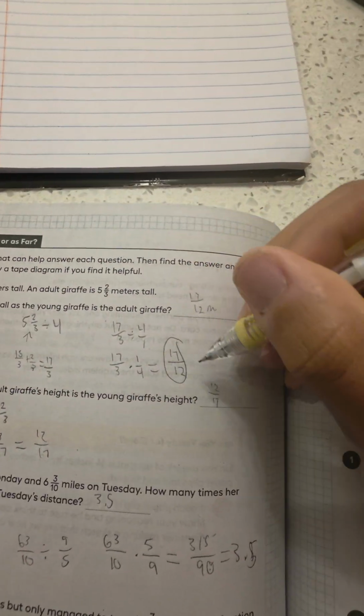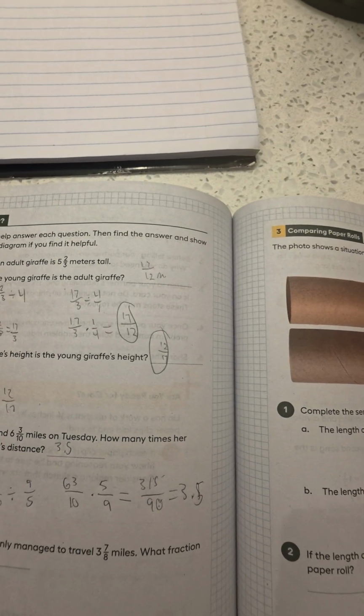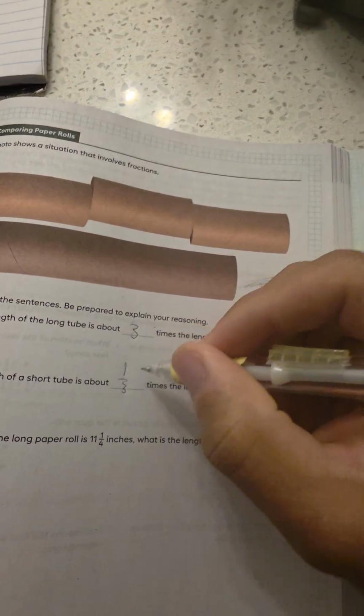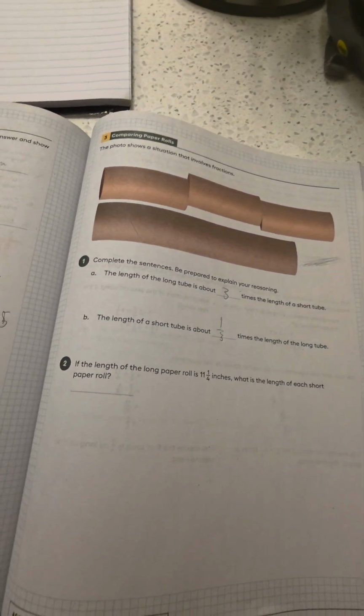We got 17 twelfths, 12 17ths. They're reciprocals, right? If you go one way, you get one number. You go the other way, you flip it. If this is 3, then the other way is 1/3.